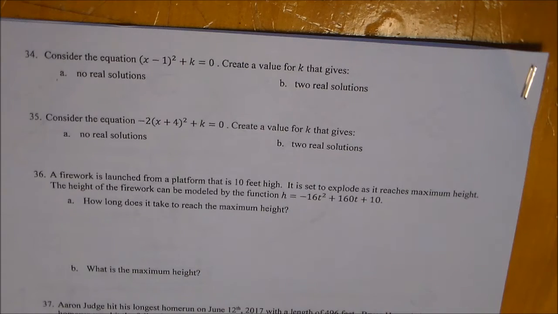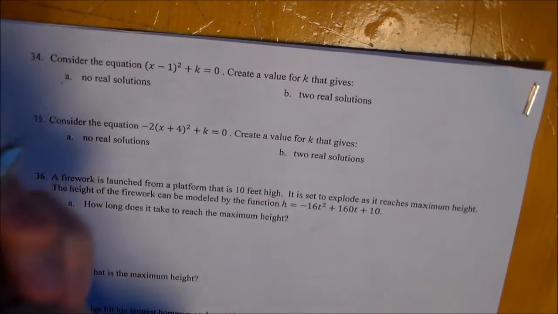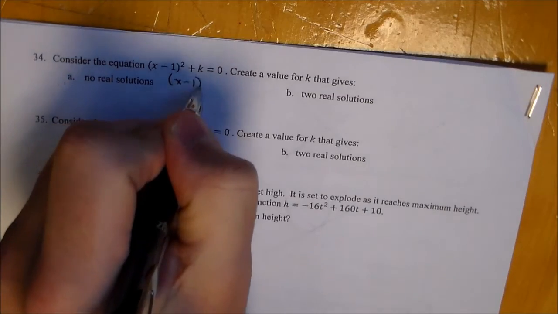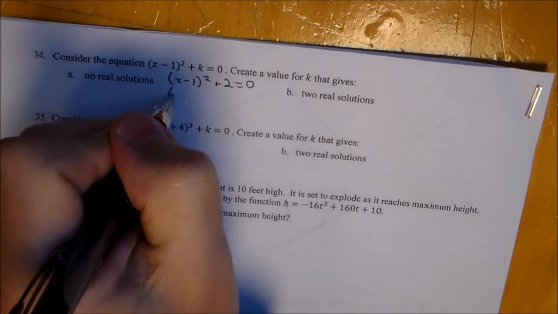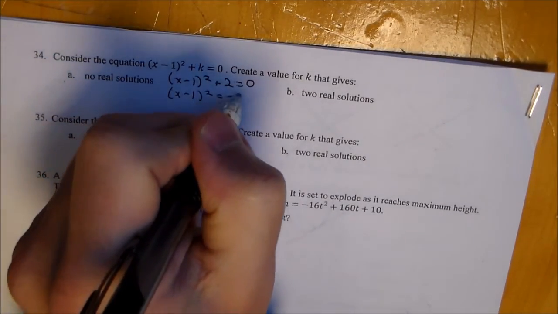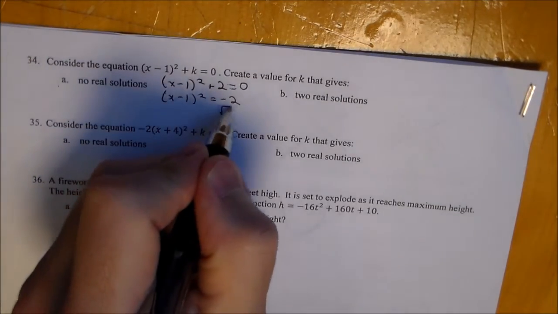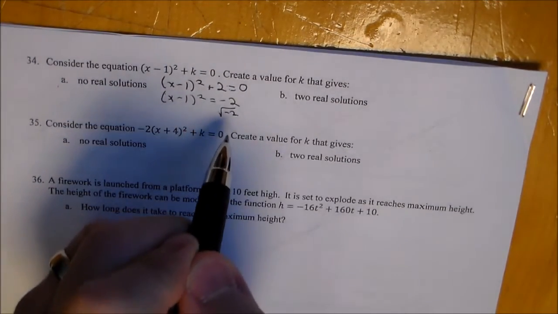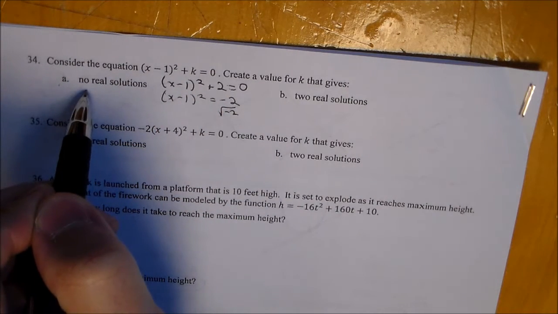So for 34, we have an equation, we have k. We need to figure out what value we can put in to give us the difference between real solutions and no real solutions. So let's start with just saying, well, what if (x minus 1) squared plus 2 equals 0? What if k was 2? If I did that and subtracted 2 over, I would then get (x minus 1) squared equals negative 2. From here, I take a square root of both sides, and I end up with the square root of negative 2, which is going to lead me to an imaginary solution. And if it's an imaginary solution, it's not a real solution.